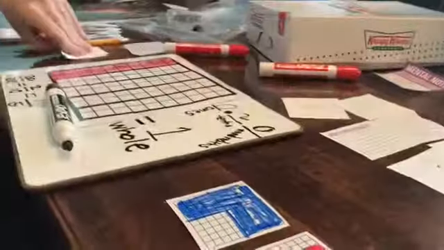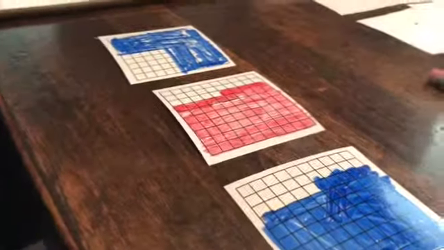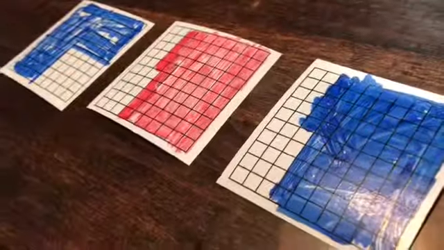What do you think, guys? Yes or no? Comment down below. What do you think for real, Audrey? Do you think it's equivalent? Yeah. Is it still 75 hundredths? Yeah. It's just shaded in a different way, right? Okay.